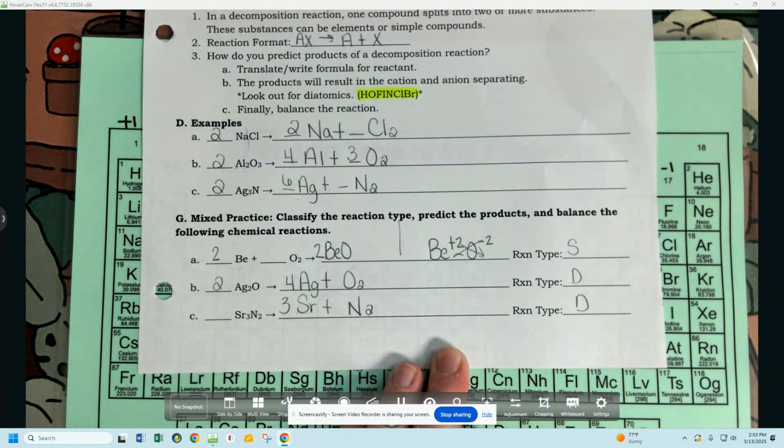So this was a quick run through on how to predict products when you are looking at a synthesis versus a decomposition reaction.